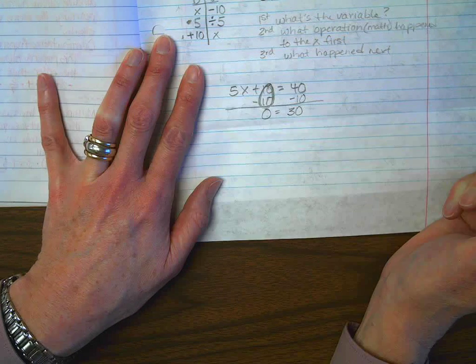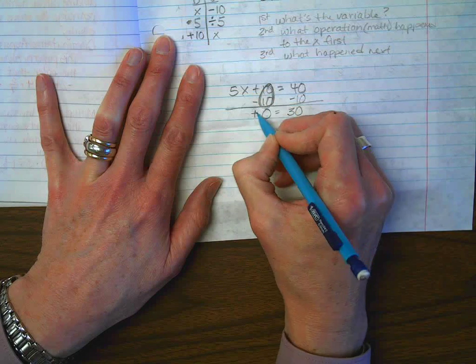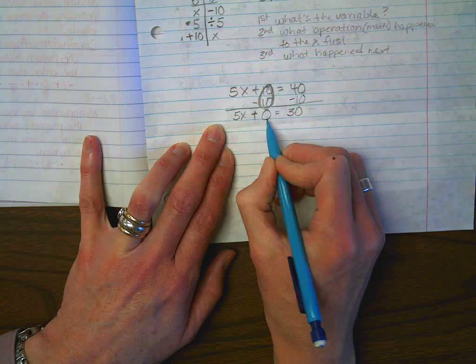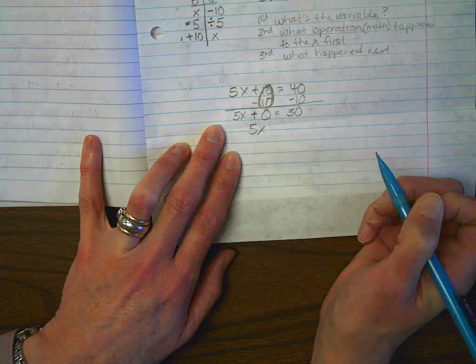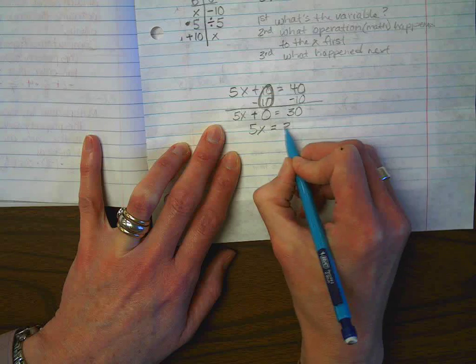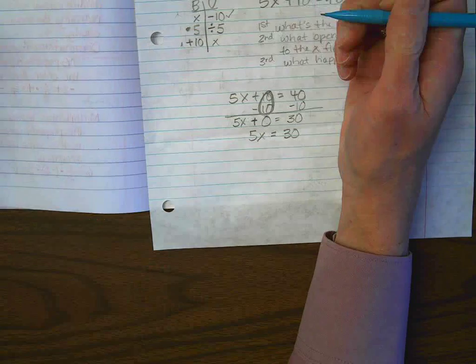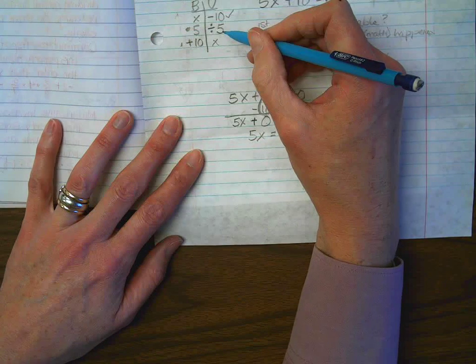Well, what is 40 minus 10? 30. You're correct. Then what do we have left on this side? We have a plus left, and we have a 5x left. So what is 5x plus 0? Well, 5x plus 0 is 5x equals 30. So I come up here to my build and undo chart, and I put a check next to subtracting 10 because I just did it.